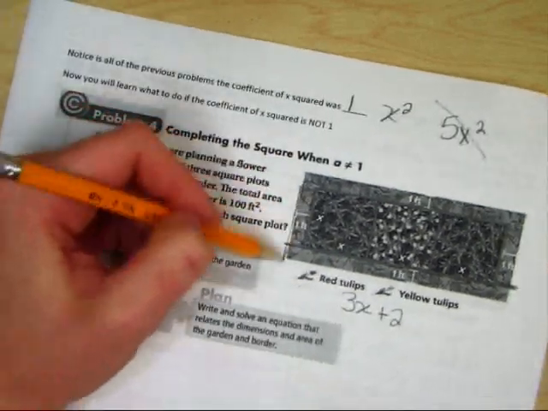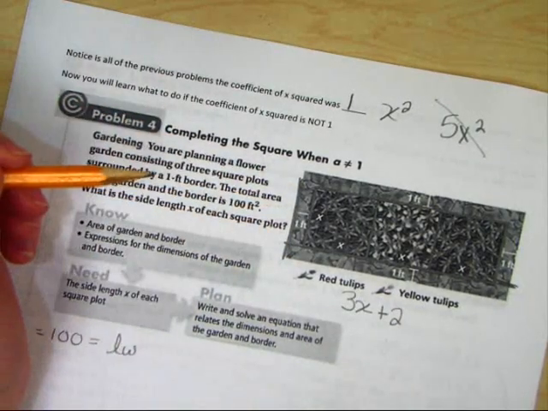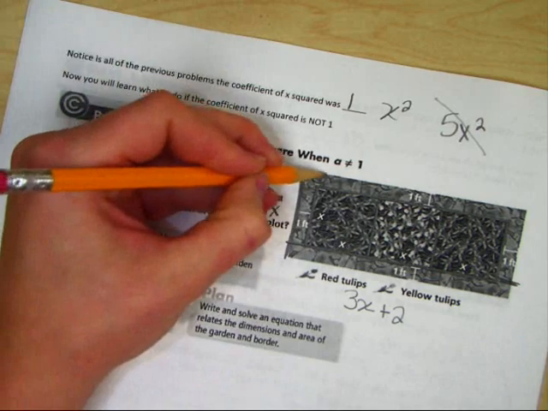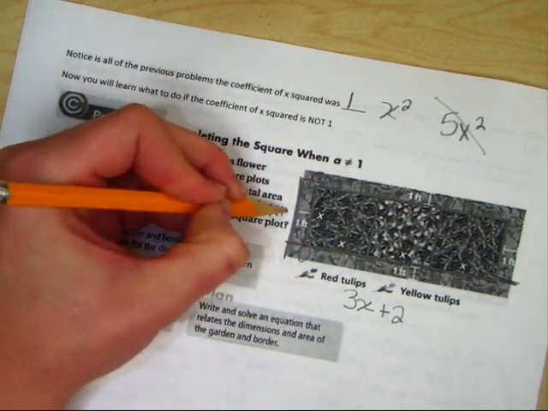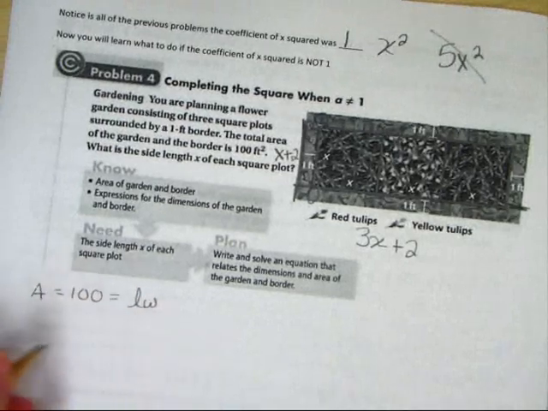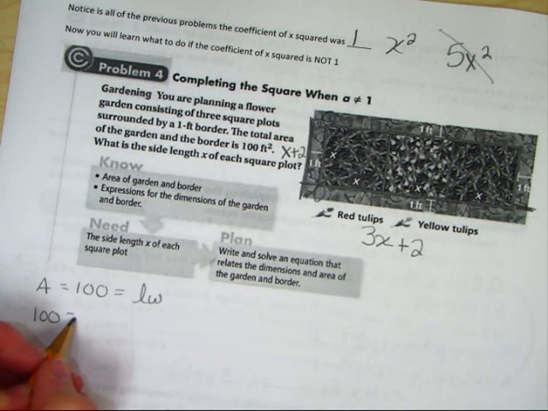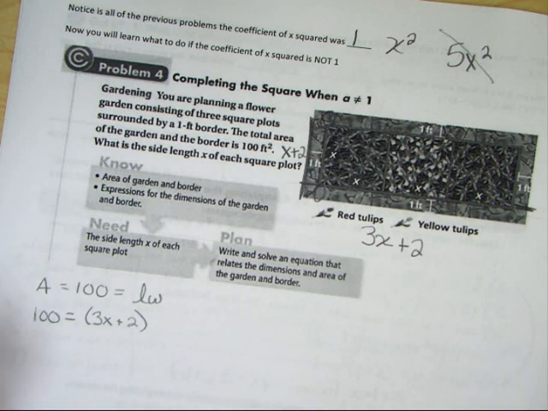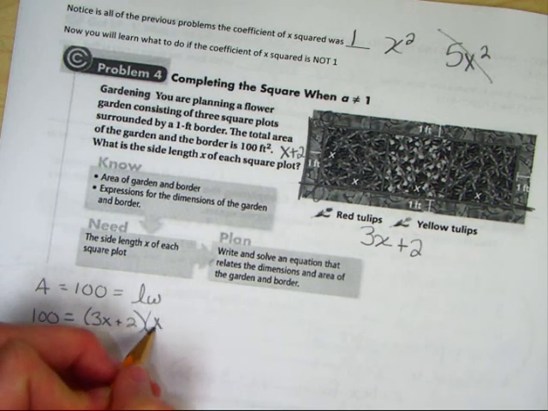Now look at the width, going up and down. We know that it's made up of an x plus here and here makes 2. So let's rewrite this and say 100 equals the length of 3x and 2 times the width of x plus 2.